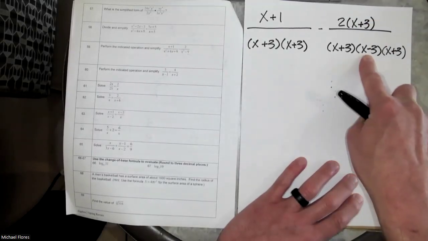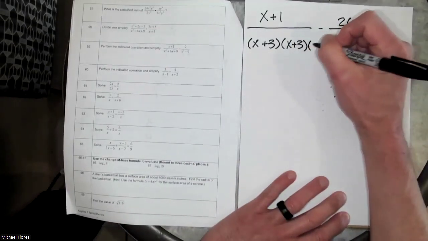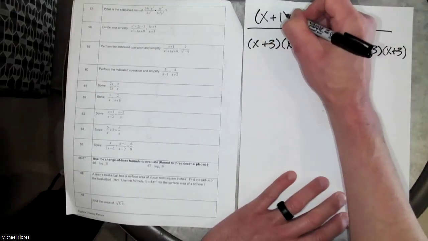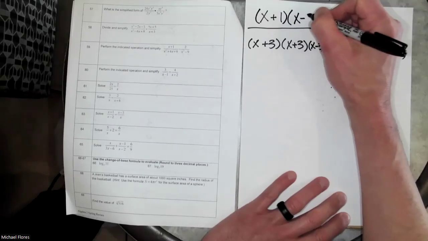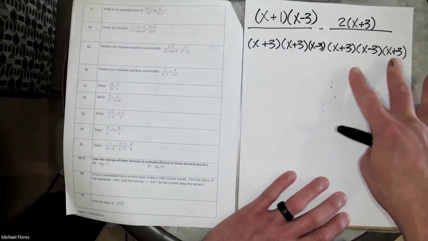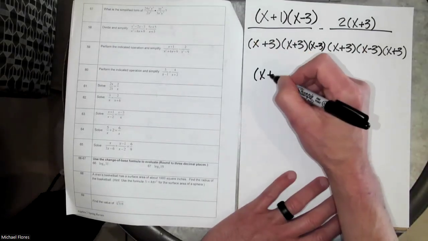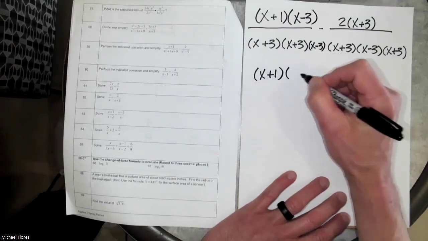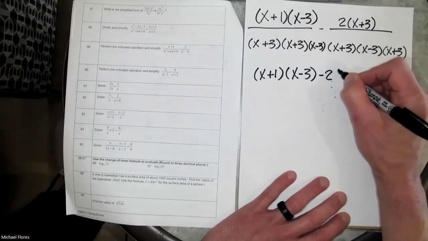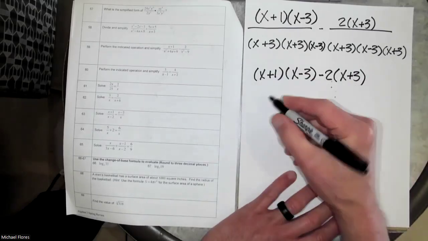Now, this has an x minus 3. This doesn't, though. So we're going to have to multiply this by x minus 3, meaning you have to multiply the numerator by x minus 3 also. Okay, for the time being, I'm not even going to worry about my denominators. I'm just going to start simplifying what I have in the numerator. Okay, here we can FOIL.